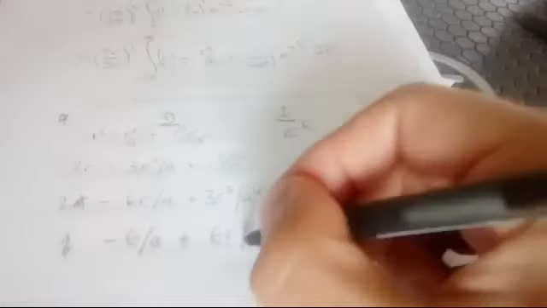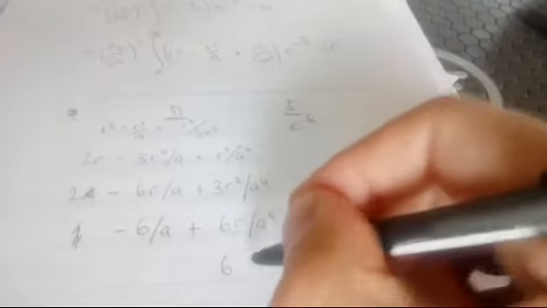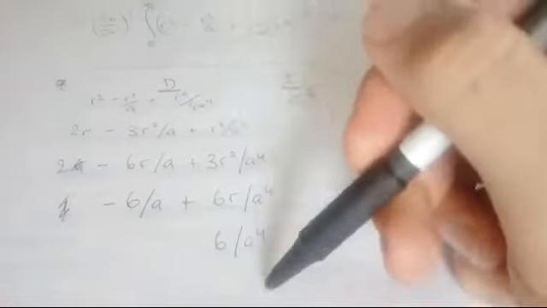Sorry, I made a mistake here. That's a 2. 2r derivative is 2, so the next one is going to be 0. Sorry about that. So 2r goes to 2, and then here minus 6r over a just becomes minus 6 over a, plus 6r over a squared, and then again, that now goes to 0, and then this here is 6 over a squared. So I've just kept deriving until the next one here is going to be 0. So that's what I've done here.